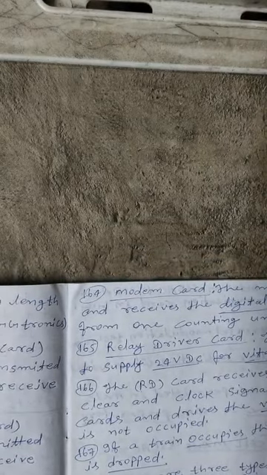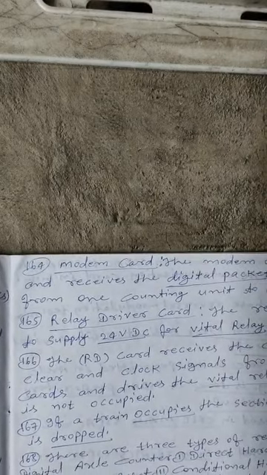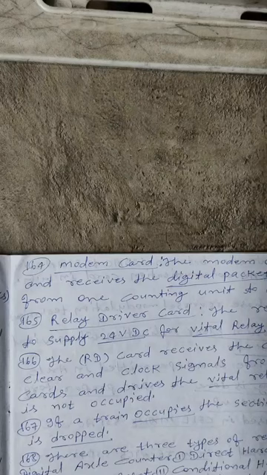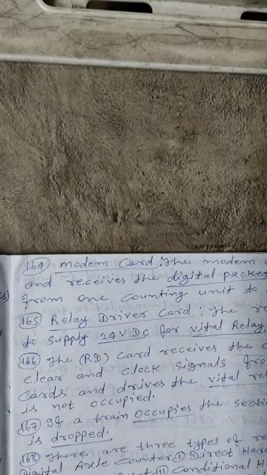Relay drives card. The relay driver card supplies 24 volt DC for vital relay VR.